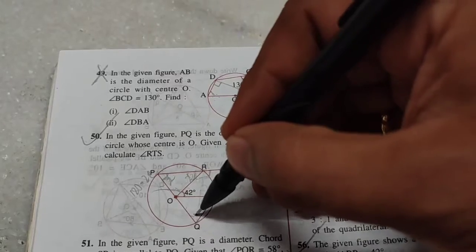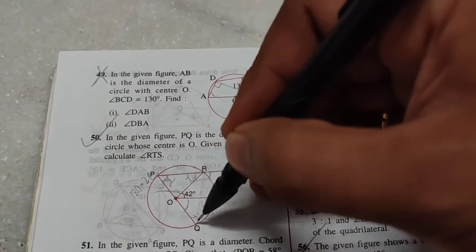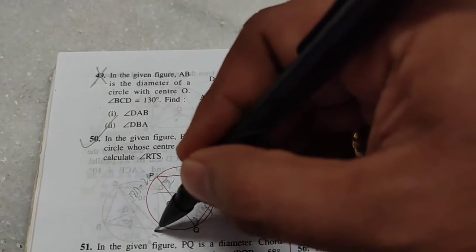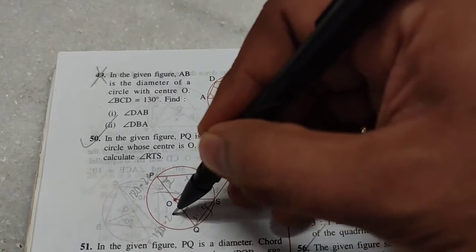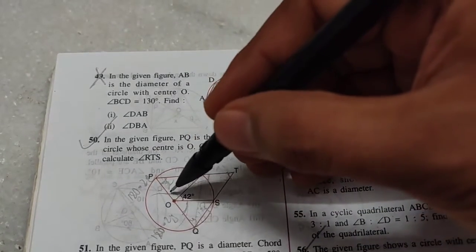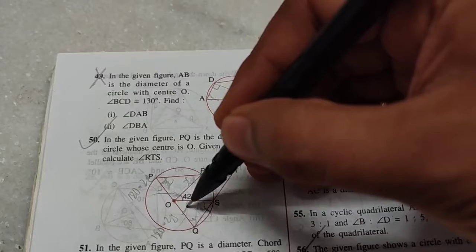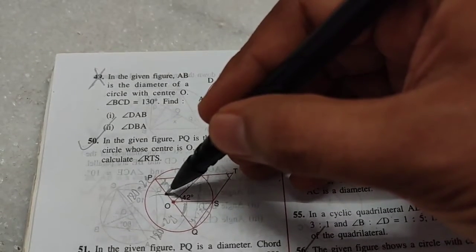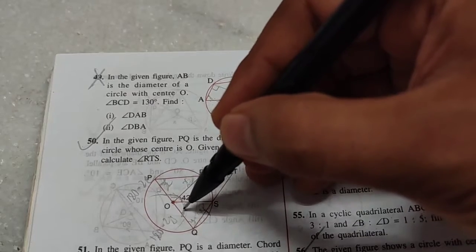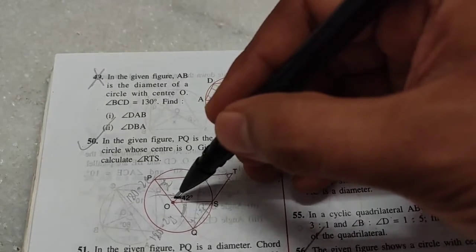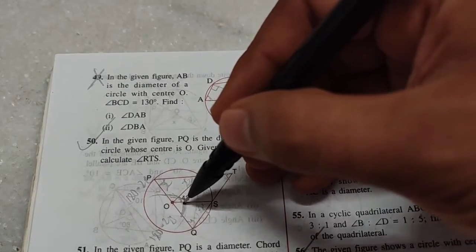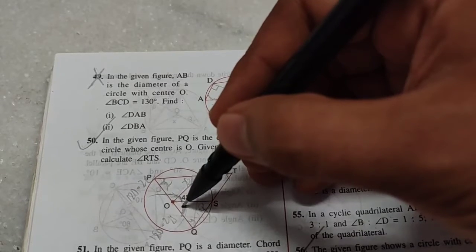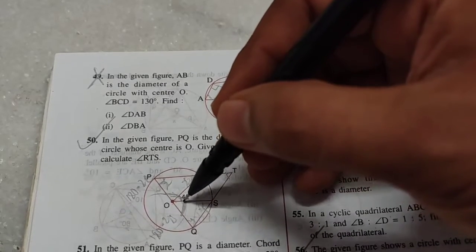Similarly, if I take this as y and this as y, then QOS becomes 180 minus 2y. So I get this value and this value, and the middle one is 42. If I do sum of angles on a straight line, I get 180 minus 2x plus 42 plus 180 minus 2y is equal to 180.